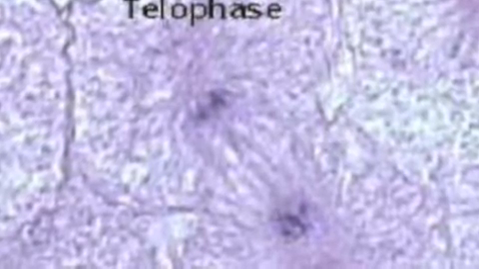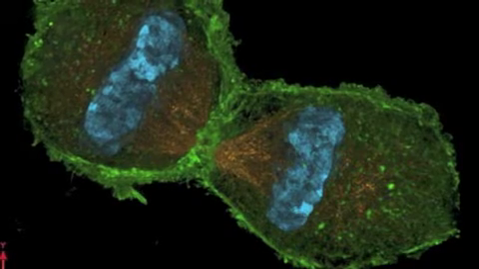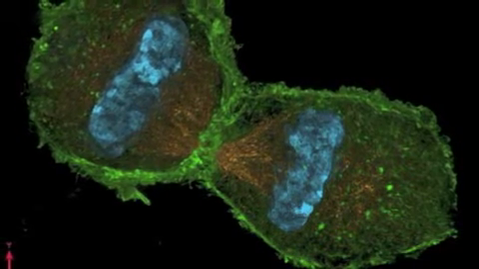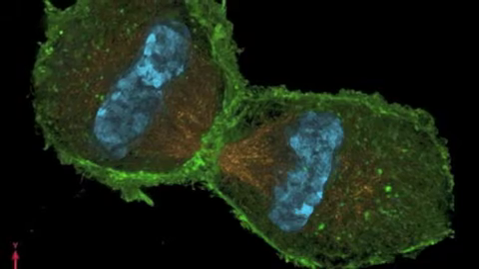Telophase. 2 daughter nuclei form in the cell. Nuclear envelopes arise from fragments of the parent cell's nuclear envelope and other portions of the endomembrane system. Nucleoli reappear. The chromosomes become less condensed. Any remaining spindle microtubules are depolymerized. Mitosis, the division of one nucleus into 2 genetically identical nuclei, is now complete.